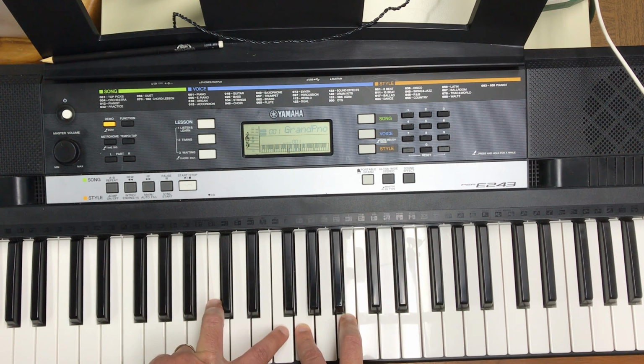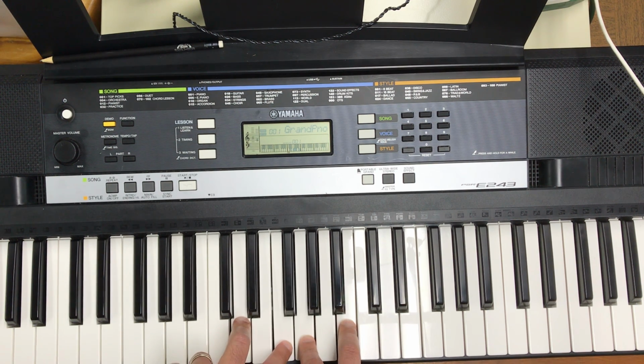My E can move up to my F. And my C can move up to D. So that's one inversion that's close and that could work. So again, you're just shifting the notes around so that you don't have to jump so much with your hand.